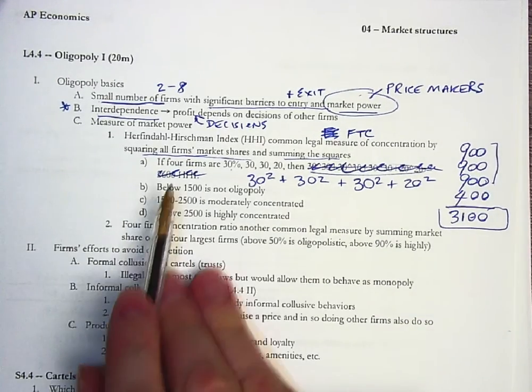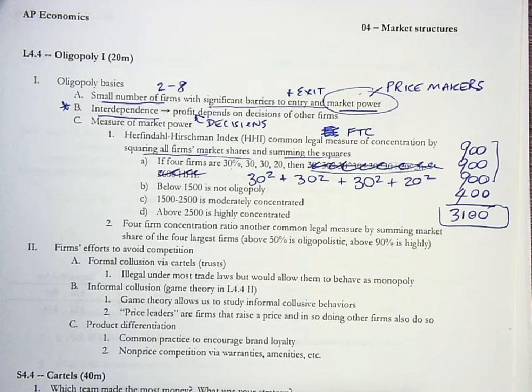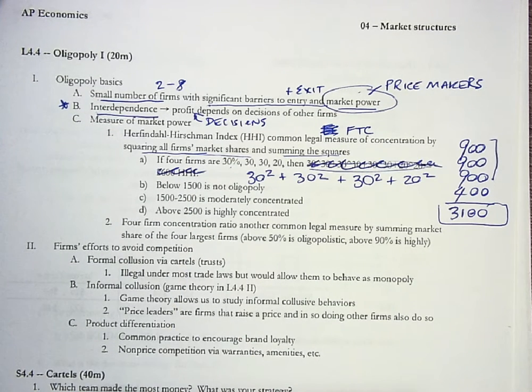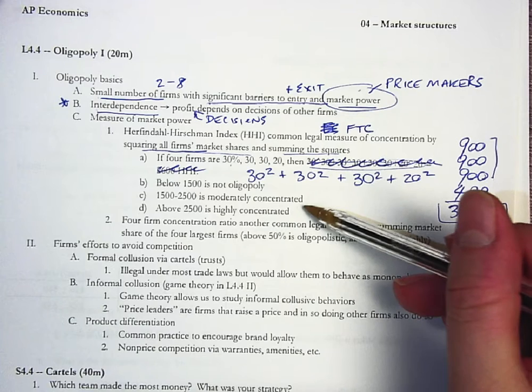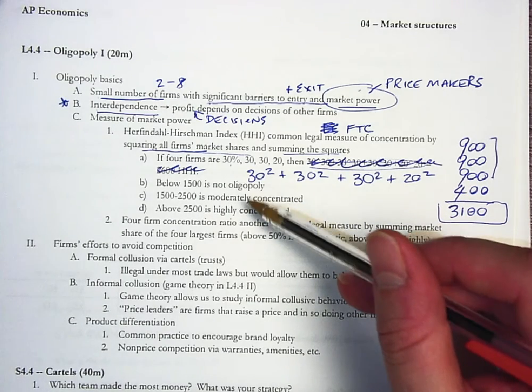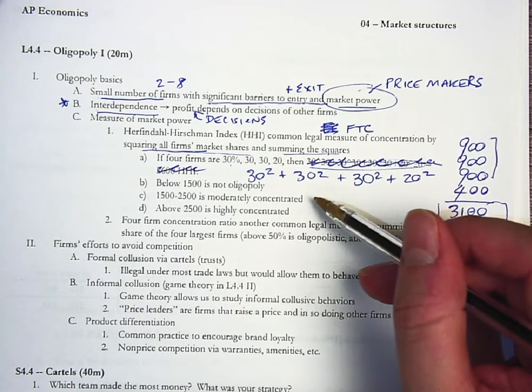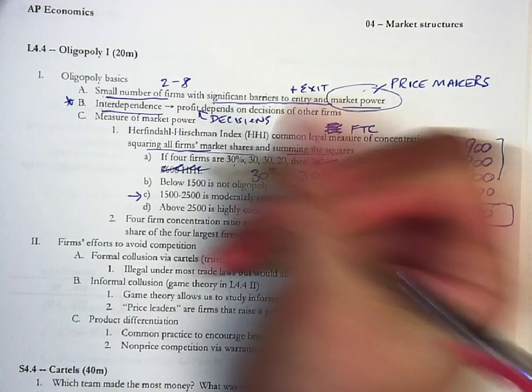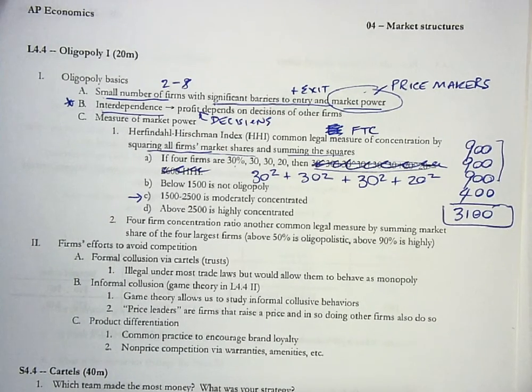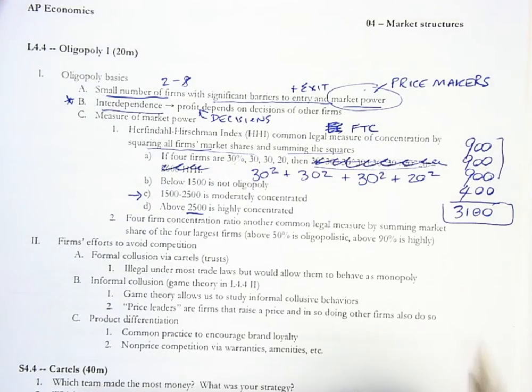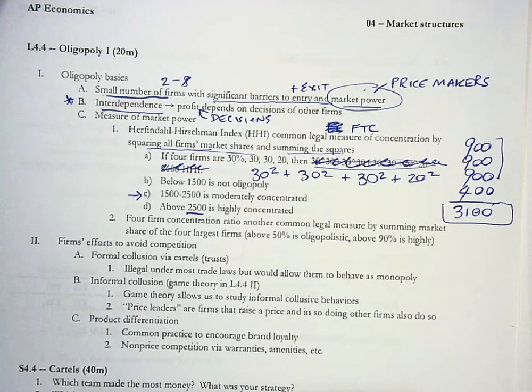3,100. Now we have 3 levels of interpretation here, and we basically say, if it's below 1,500, it's not really an oligopoly anymore. And so this one is 3,100. That's pretty highly concentrated. If it's between these two, we'd say it's moderately concentrated. These standards are set by the FTC and the Antitrust Division. And what they say is, if you're in the moderately concentrated category, we're not going to approve a merger that would push the HHI above 2,500, unless you can really prove to us that there are things you're going to change in that market.